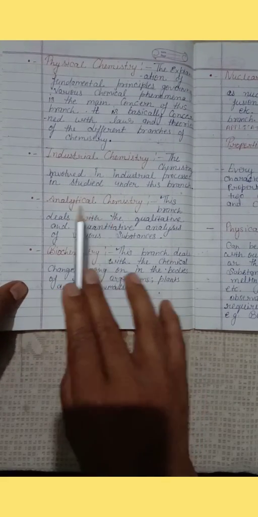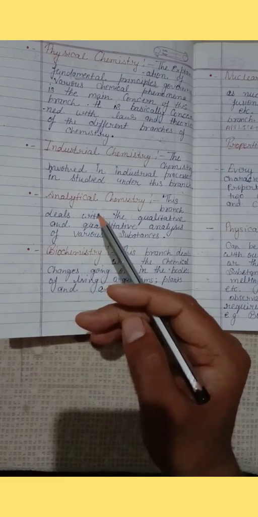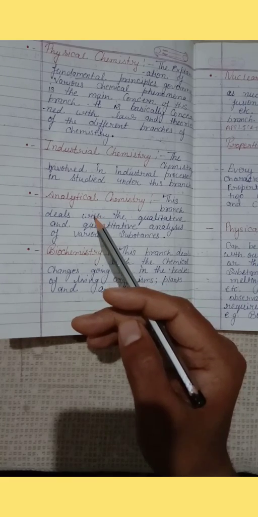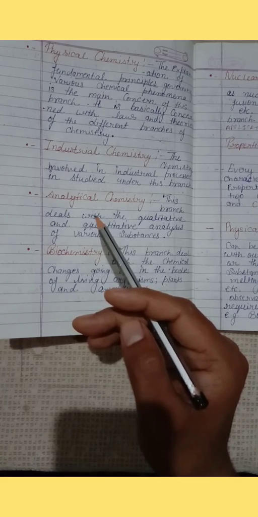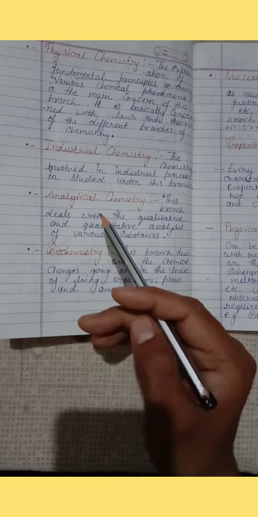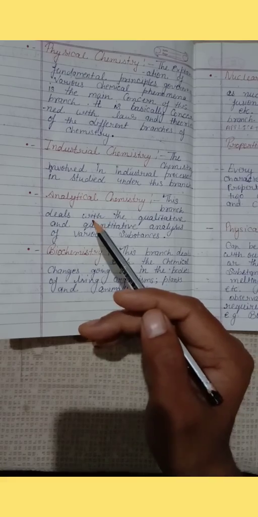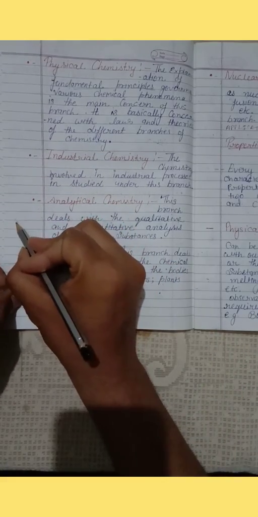And the next one, analytical chemistry. In this branch of chemistry, we study a substance in two ways. If any substance is given to you, then in analytical chemistry you may ask two questions. First, what are the elements present in that substance, and second, what is their composition. First, presence of elements, and second, composition of elements. If we talk about elemental composition, for example, we take a piece of sugar. We have taken a piece of sugar.